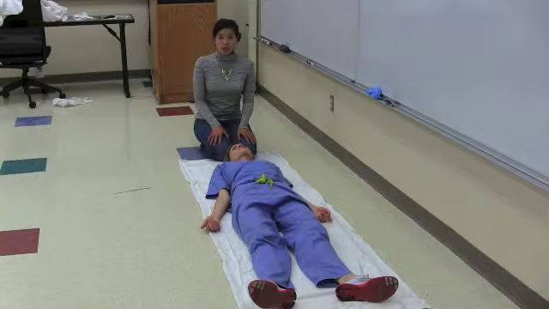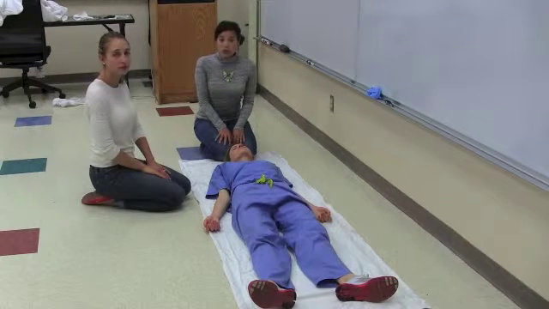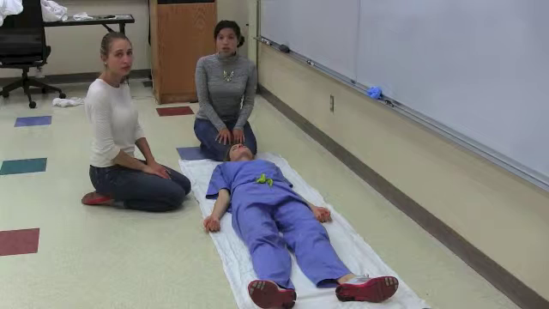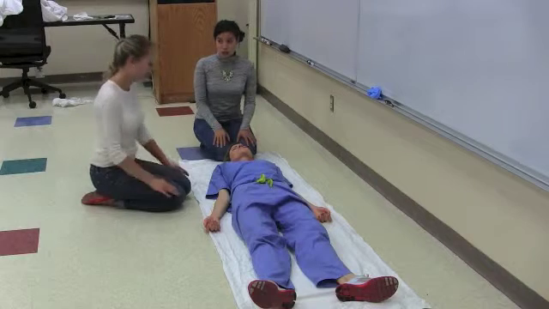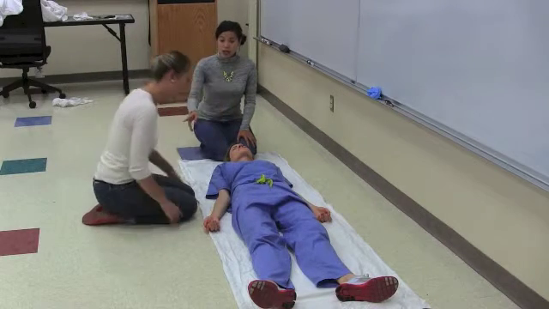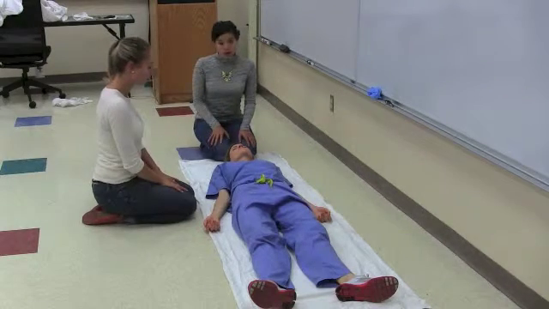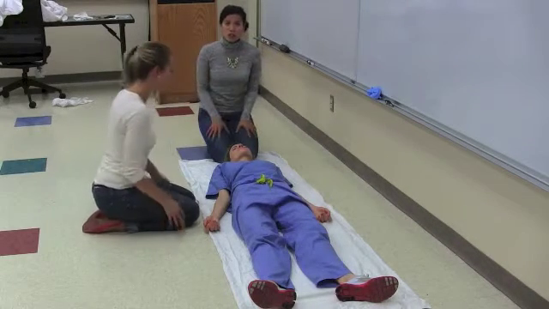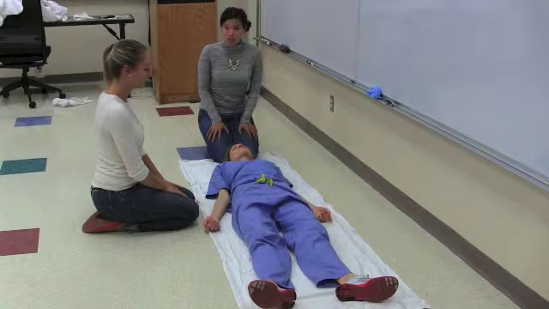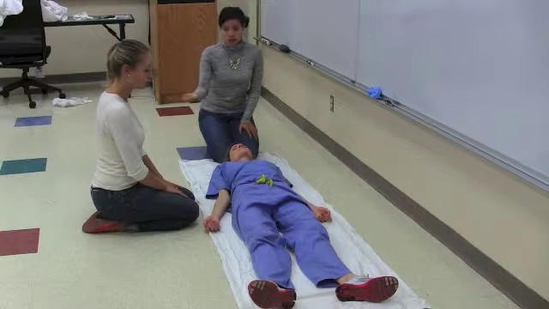This position allows them to drain whatever is in their mouth out and get them ready for transport. When you roll a patient into recovery position, you need two people, someone to help you. The person at the head, and that will be me, is in control of the situation, and the person at the side helps you roll them. So when you do recovery position, you need to determine which side you want to roll the patient. In this case, we'll roll the patient towards Issa's side.